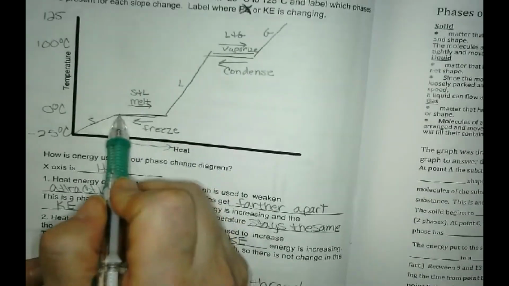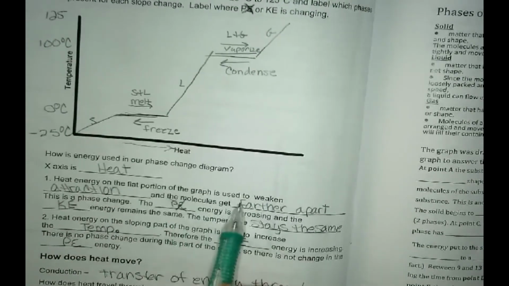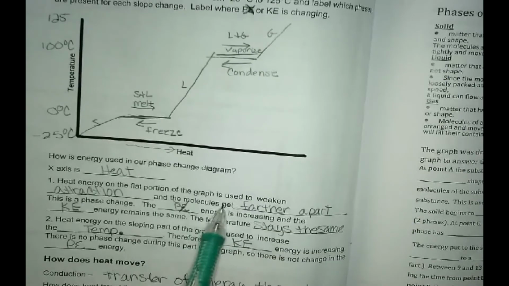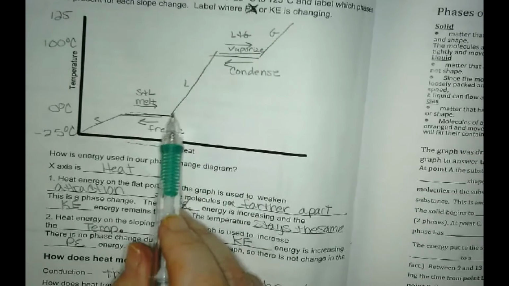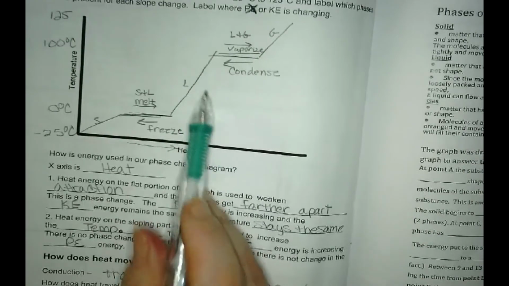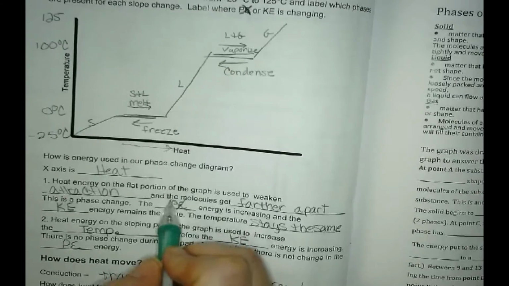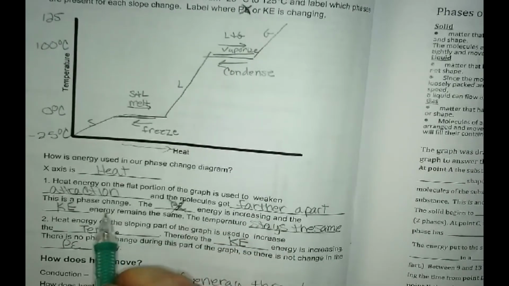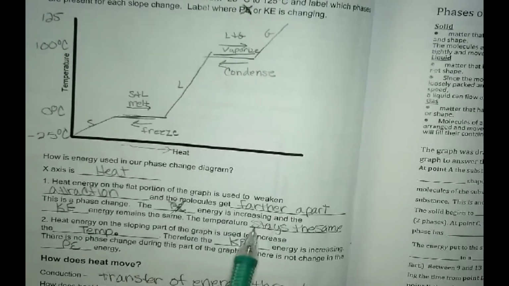During the flat portion of the graph, what is happening? Well, it's used to weaken those attractions between the molecules so the molecules get farther apart. And once they're far enough apart, we start a new phase. Okay? The potential energy is increased. You don't have to know this because I'm taking out potential energy, and kinetic energy remains the same. The temperature stays the same.